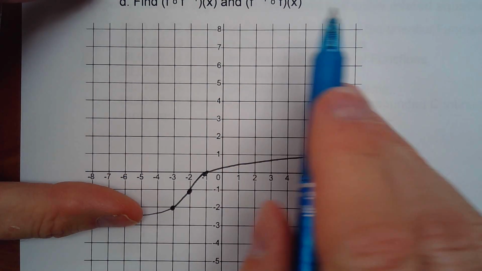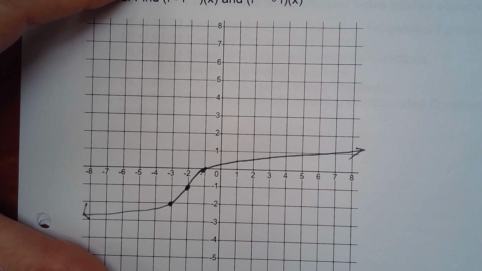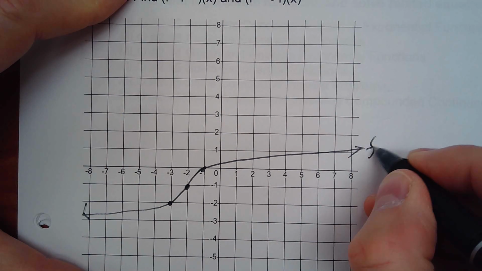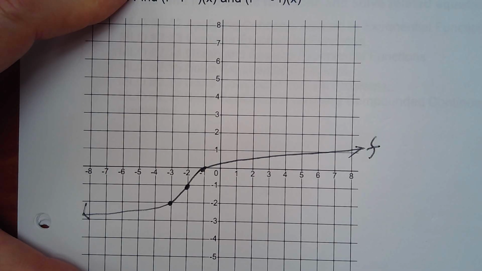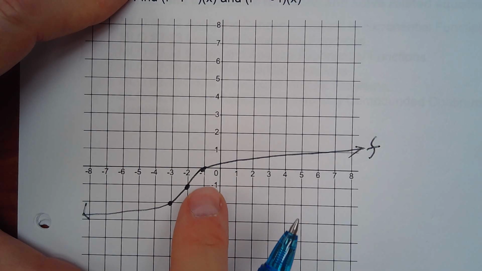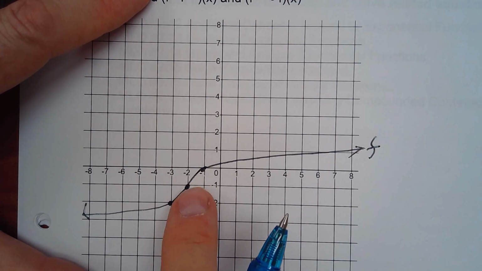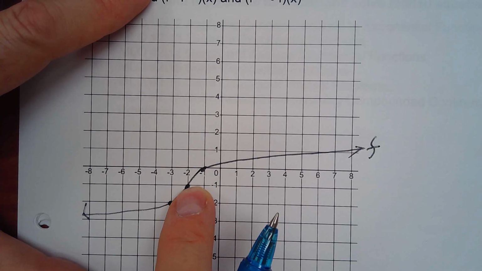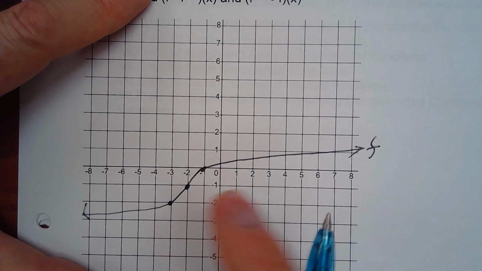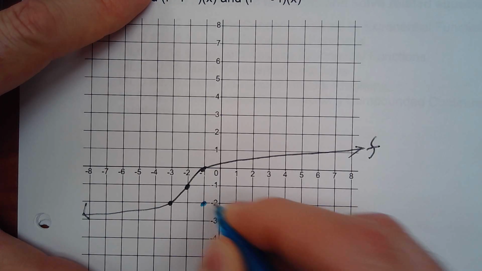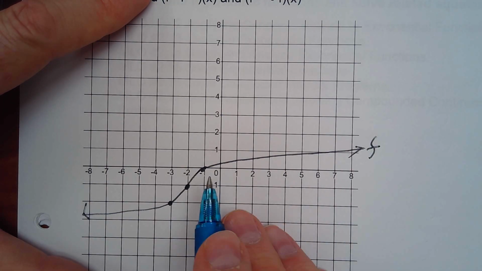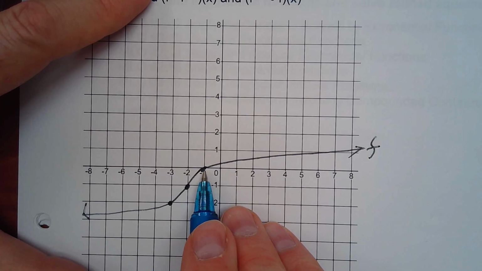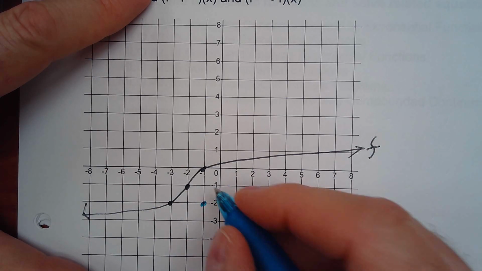So now I'm going to find f inverse. So this is my f. And we're going to do it by switching some x and y coordinates. So this first one, (-2, -1) becomes (-1, -2). So that's down here. (-1, 0) becomes (0, -1). It's here.